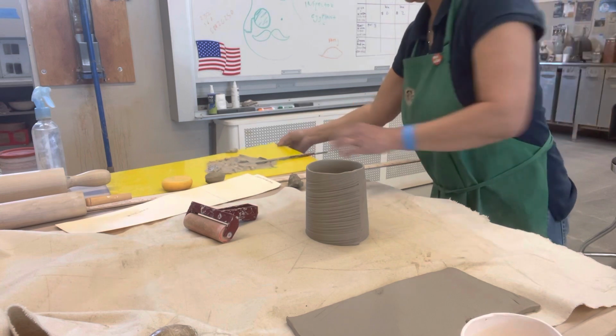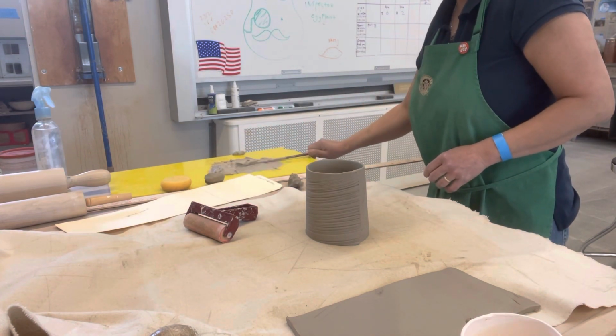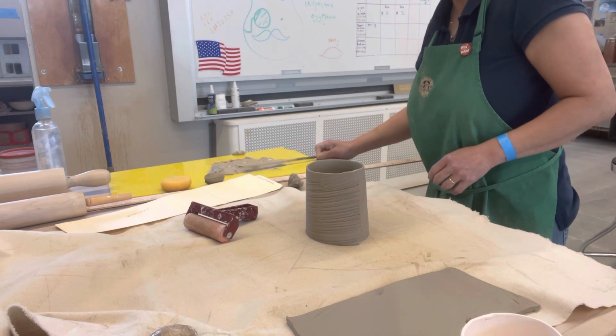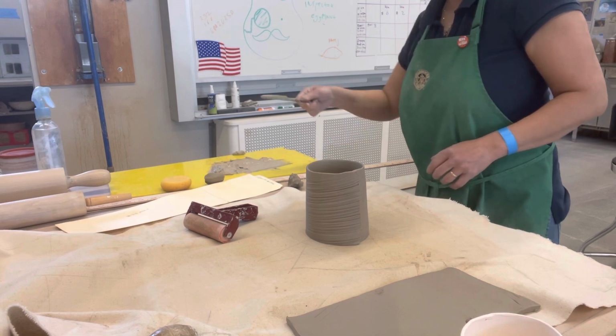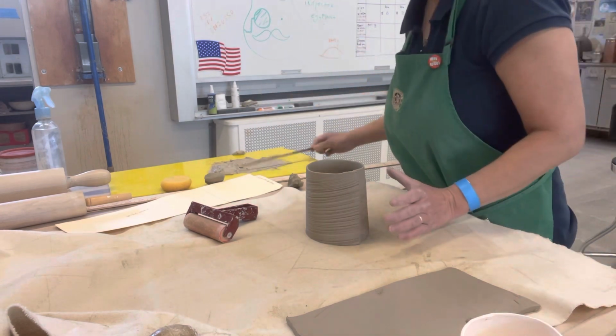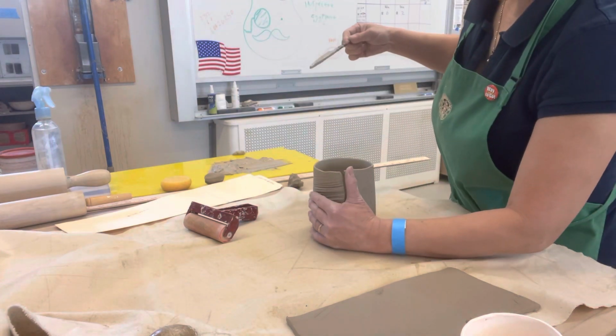In here, I set up a little slip. So here you go, I'm gonna pick up some slip. Right here is the slip. If you can see it, I'm gonna turn them a little bit. I'm gonna open them up.